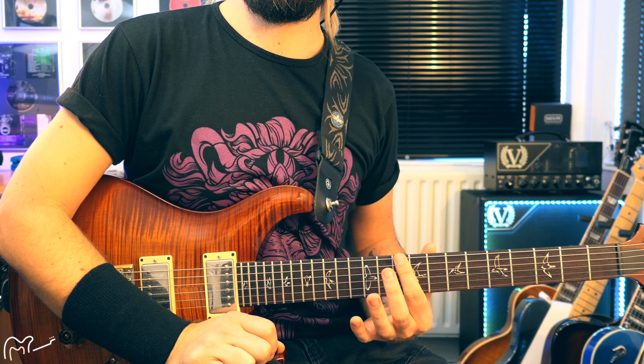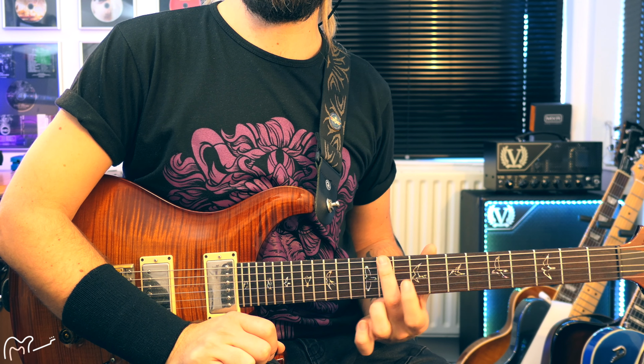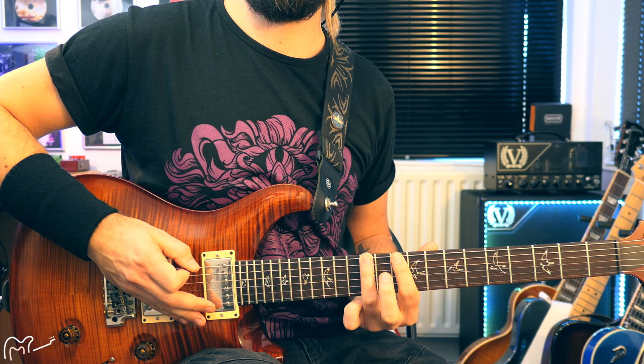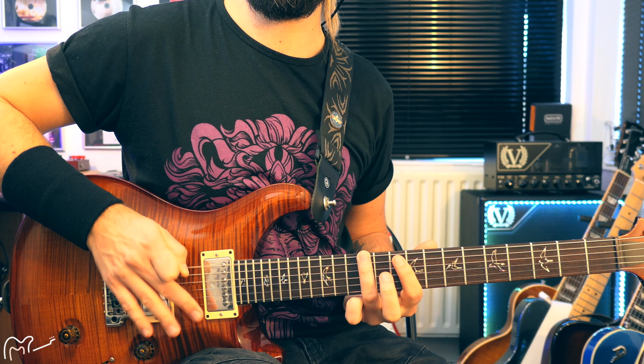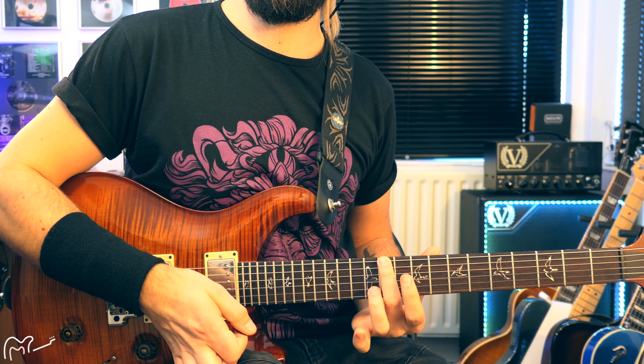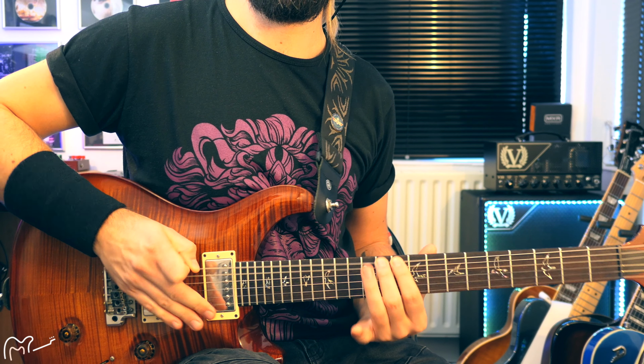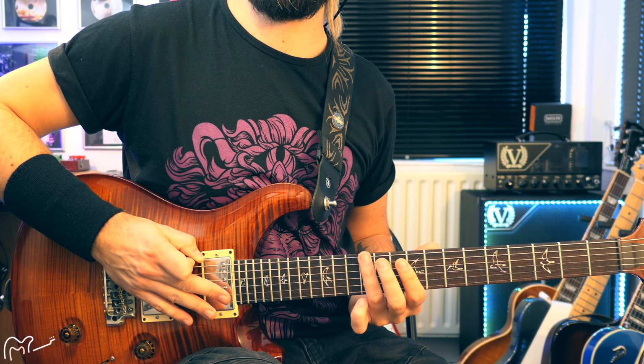And that leads us on to the final note that we're going to check out, which is this one. Okay, so we had on the 10th fret, we had D. And on the 12th fret, that took us back to E. So that note in the middle of the two on fret 11, we can either call it D sharp, or we can call it E flat.